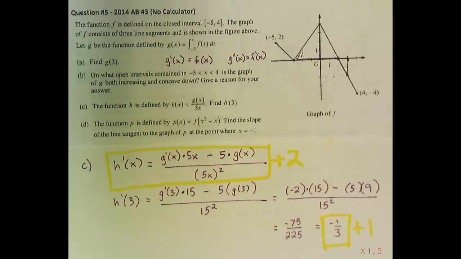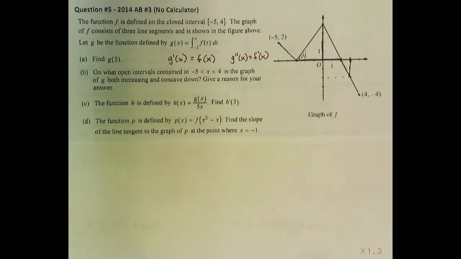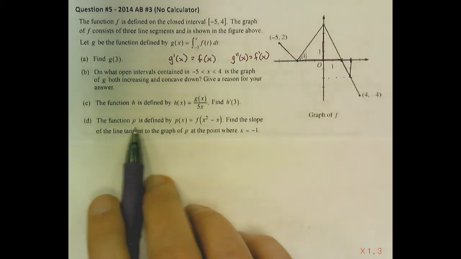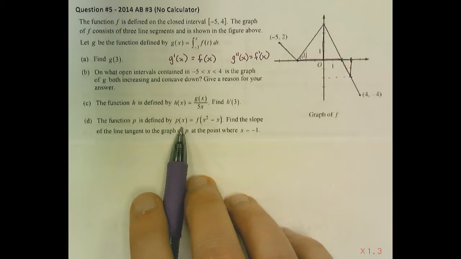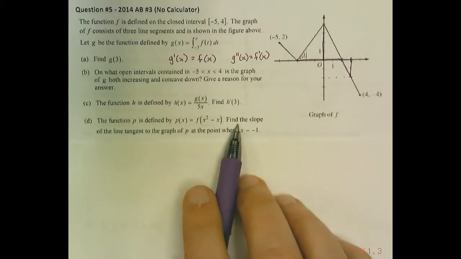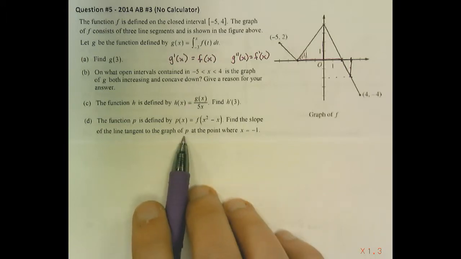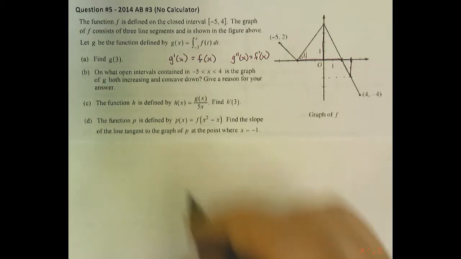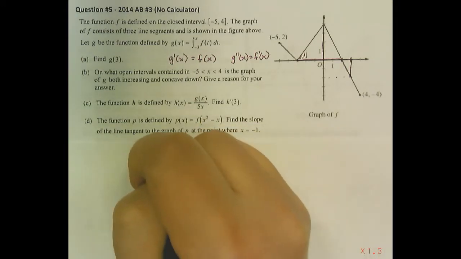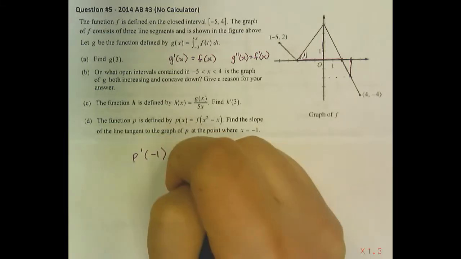Okay, let's move on to part D. All right, in part D, we're introducing the function p. So we're pulling another function, and it asks to find the slope of the line tangent to the graph of p at the point x equals negative 1. So again, they're asking us to take the derivative and evaluate it at a point.